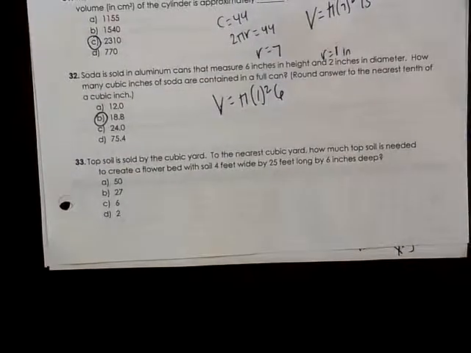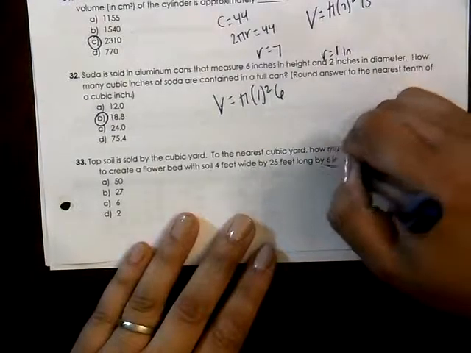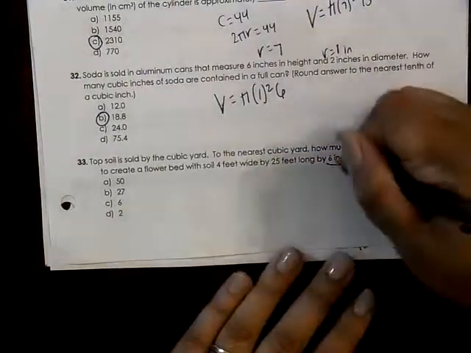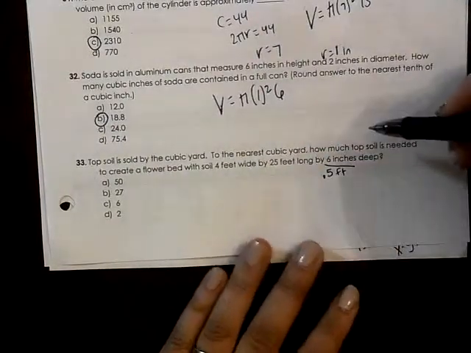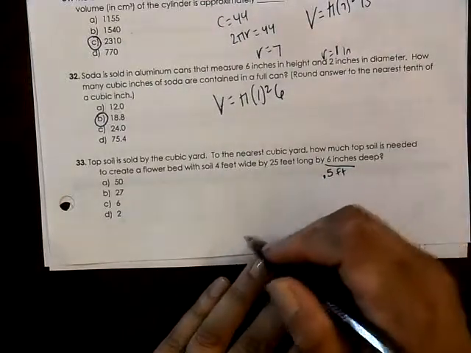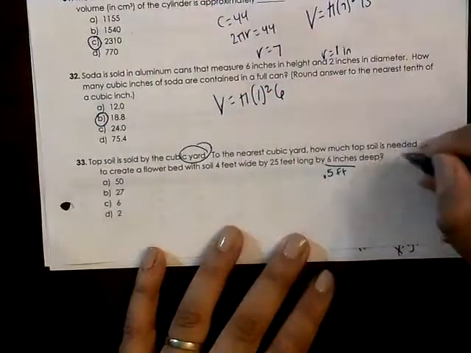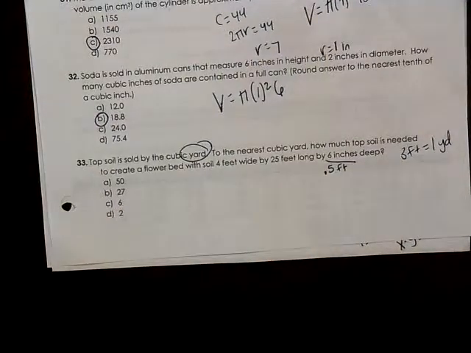Okay, and the last one here, topsoil is sold by the cubic yard. To the nearest cubic yard, how much topsoil is needed to create a flower bed with soil 4 feet wide and 20 feet long by 6 inches? So there are units that we need to change here. 6 inches is half a foot, right? And we want to keep everything in feet, because there's 12 inches in a foot. Then we eventually have to convert to yards. You might not know this, but there's 3 feet in 1 yard. So we'll use that to help us convert as needed.